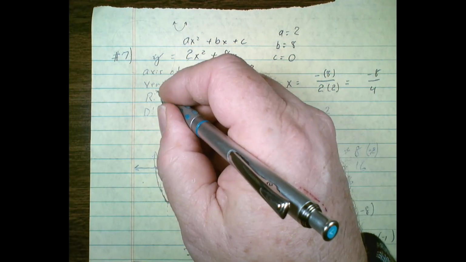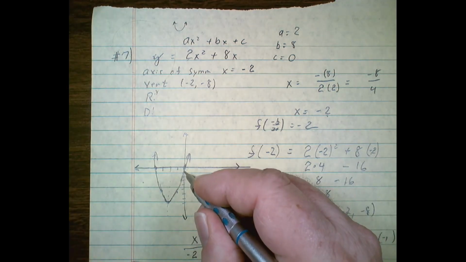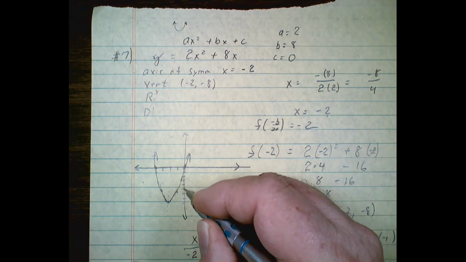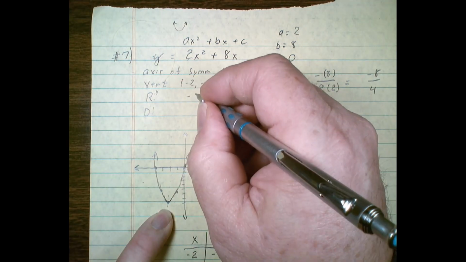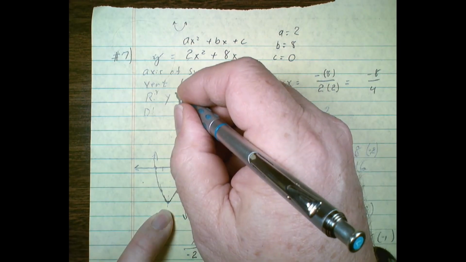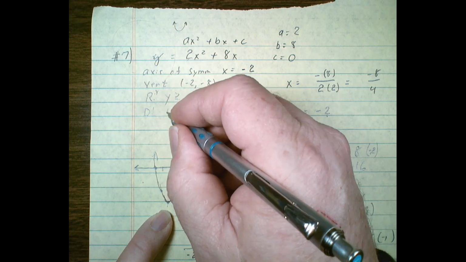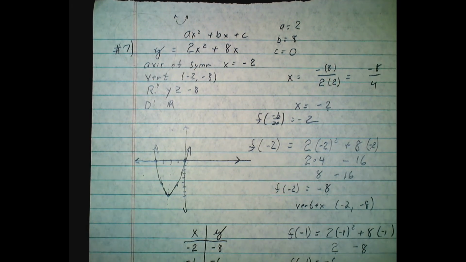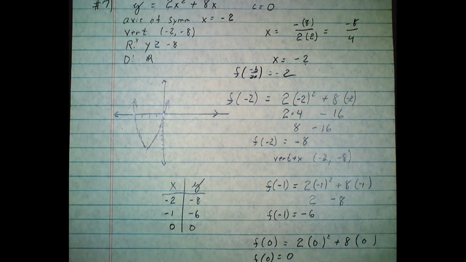Okay, so range is the y's. So that goes up and down. So 1, 2, 3, 4, 5, 6, 7, 8. So that's a negative 8, and it's going up. So y is greater than or equal to a negative 8. And the domain is all real numbers. Okay, so that should give you examples of all the different types of problems for this one.